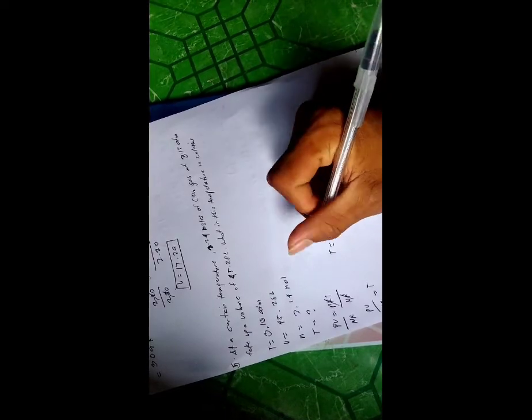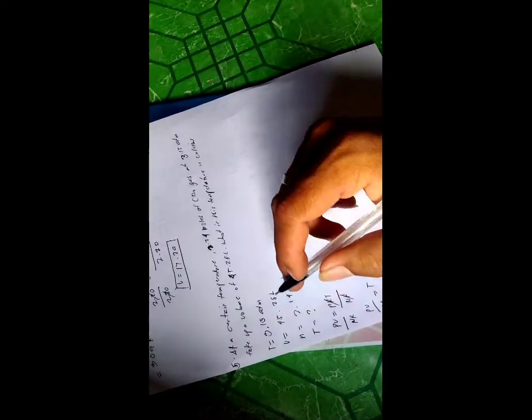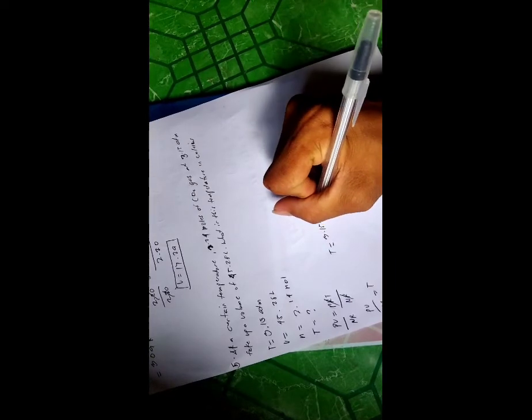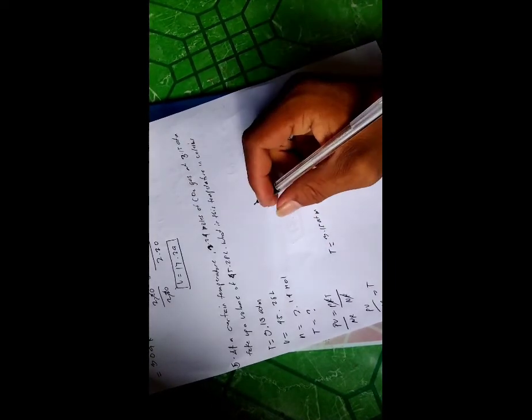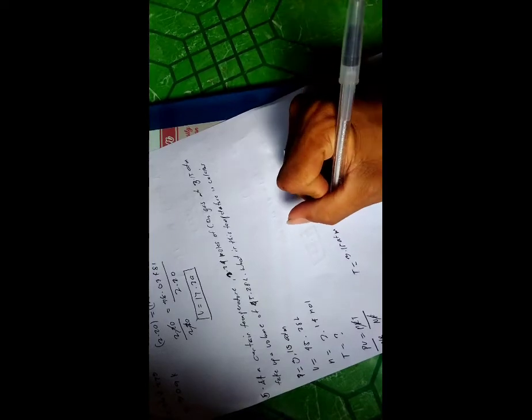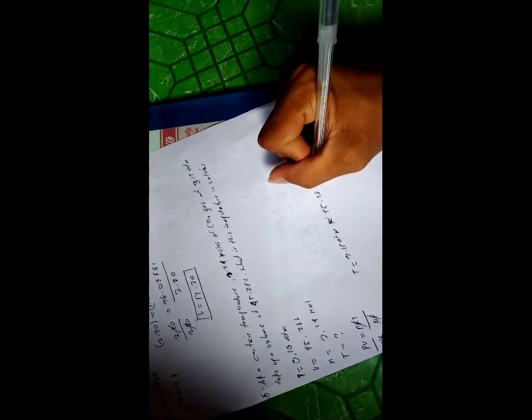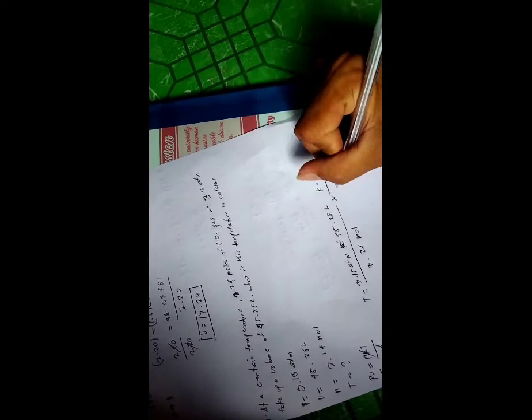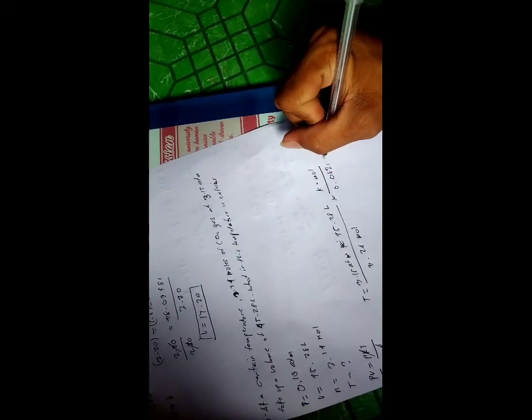T is equal to pressure, 3.15 atm, times 45.28 liters, divided by 2.24 moles times 0.0821 liters times atm per mole times Kelvin.